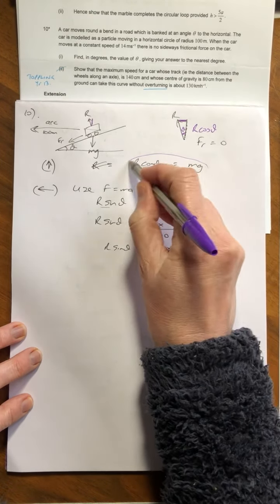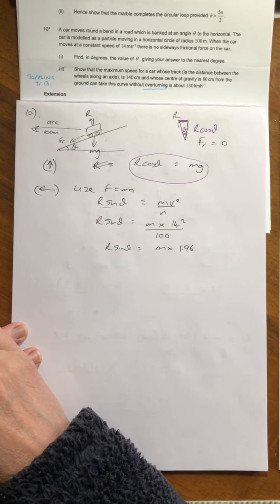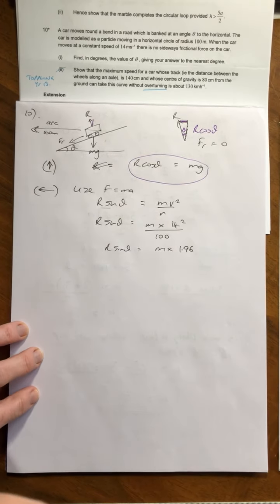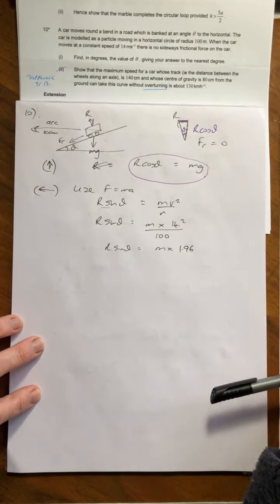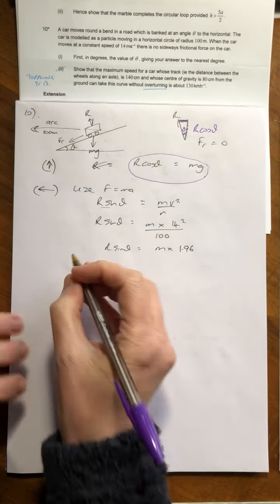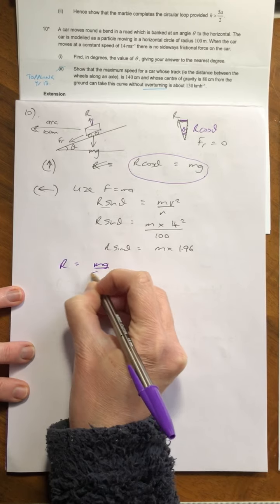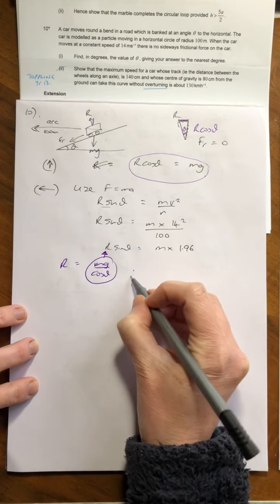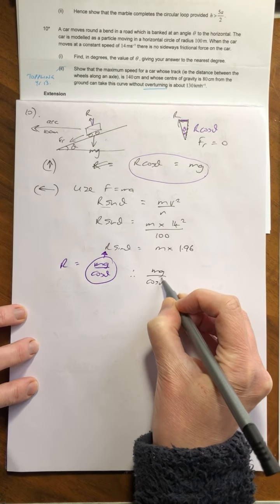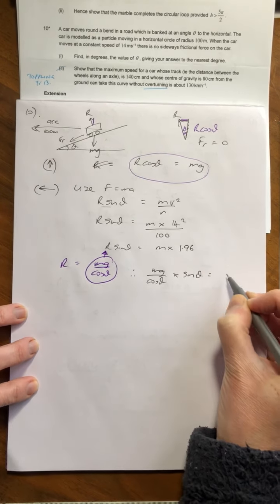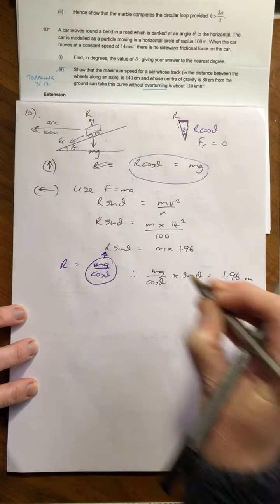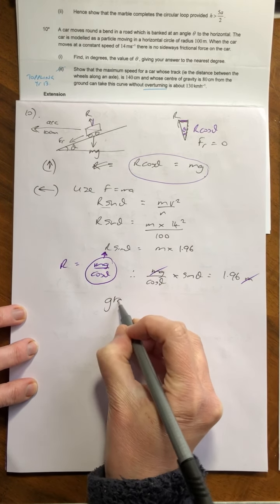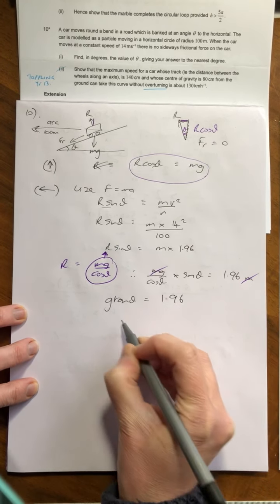This we also know. So what do we need to work out? We need to work out the value of theta. So from that, I can say that R is equal to mg over cos theta. So that, of course, I can put into there. So mg over cos theta multiplied by sine theta is equal to 1.96 m. And m on both sides. Sine theta over cos theta makes tan. g tan theta is equal to 1.96.